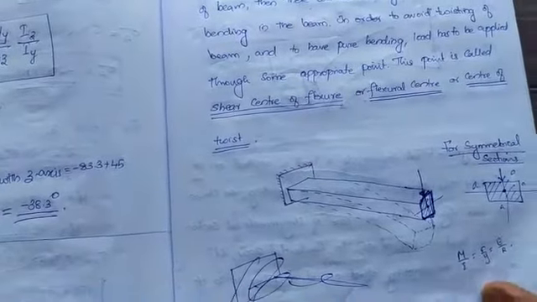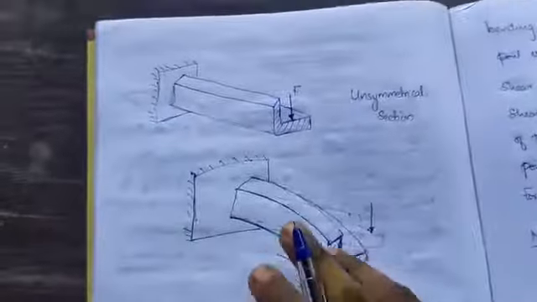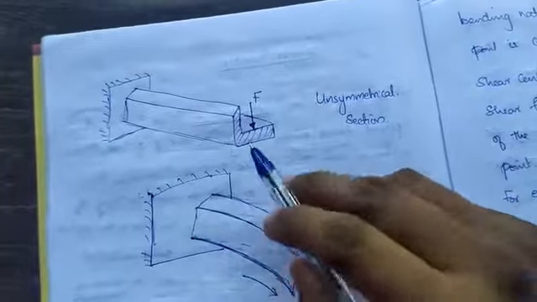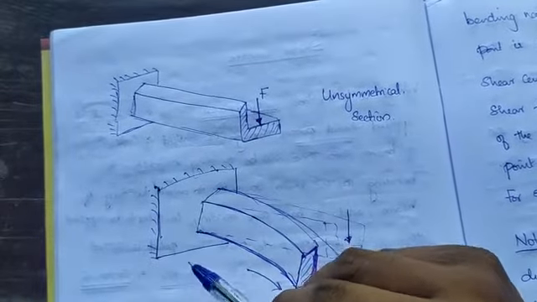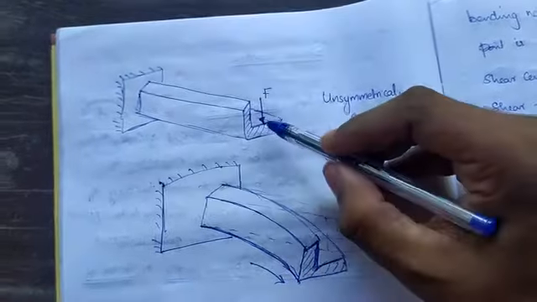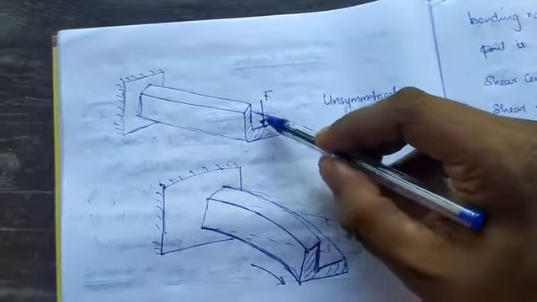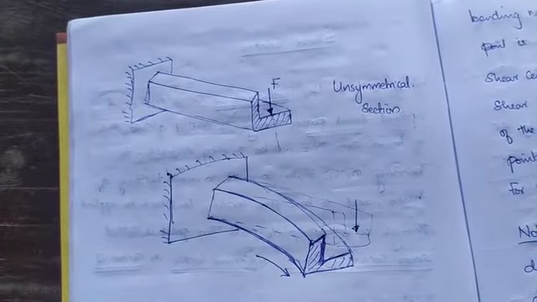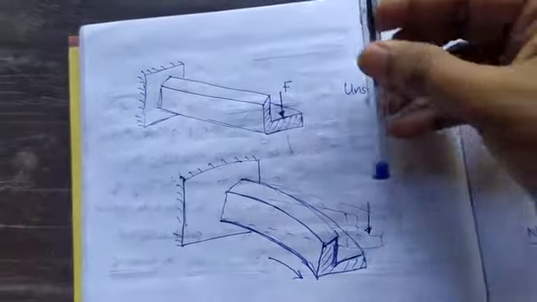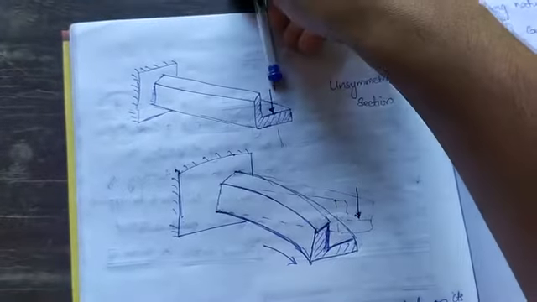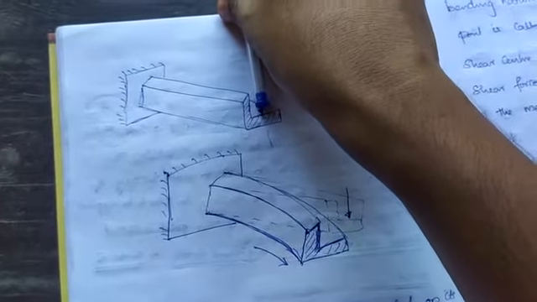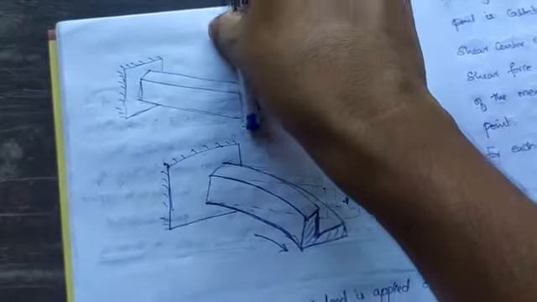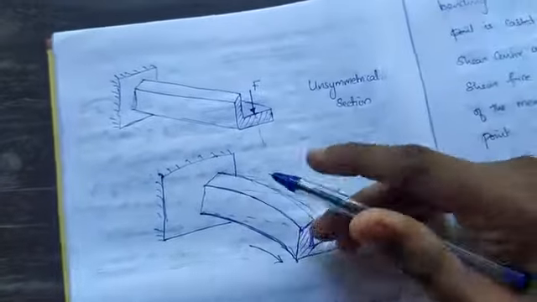Now if you consider the case of an unsymmetrical section, an angle section or unsymmetrical I section, and here if this be the centroidal axis, vertical centroidal axis, then if you apply load along this direction, this thing will bend as well as it will twist.